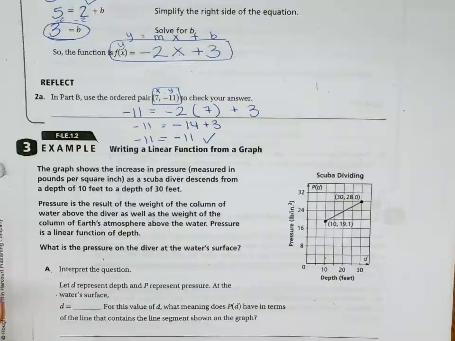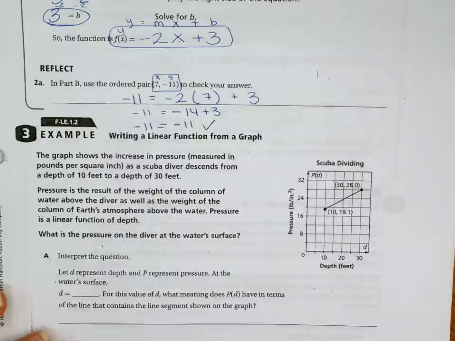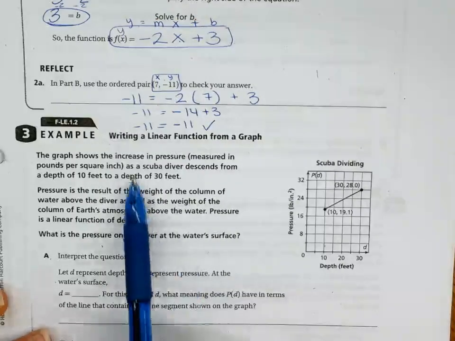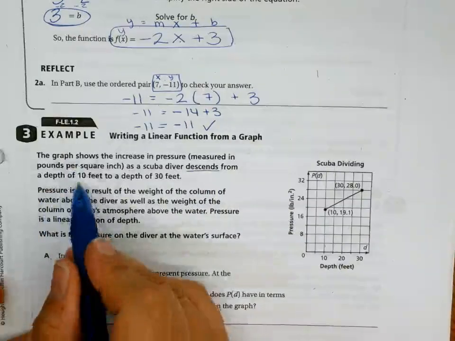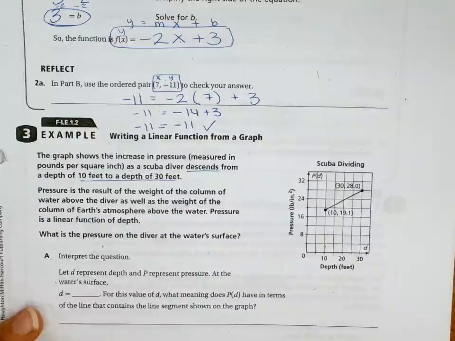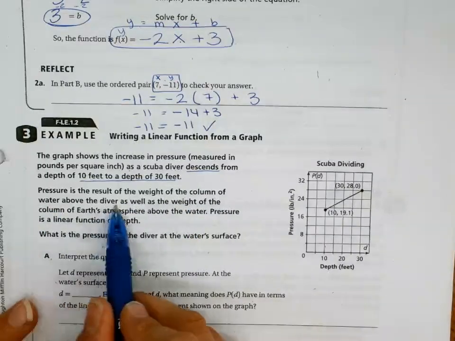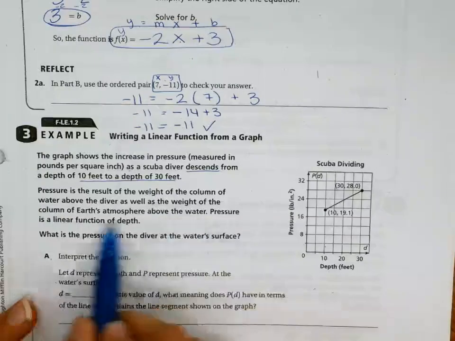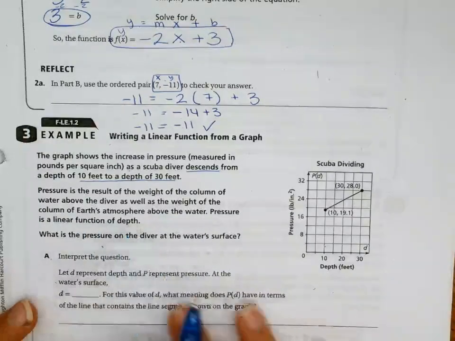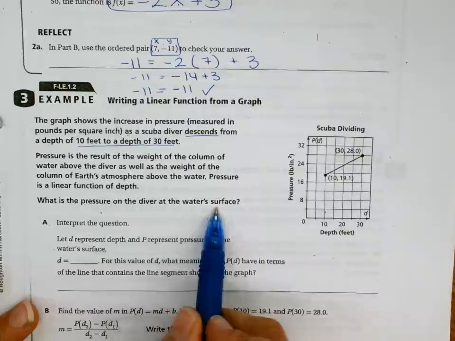Write a linear function from a graph. The graph shows the increase in pressure measured in pounds per square inch as a scuba diver descends from a depth of 10 feet to a depth of 30 feet. Pressure is the result of the weight of the column of water above the diver as well as the weight of the column of the Earth's atmosphere above the water. Pressure is a linear function of depth. What is the pressure on the diver at the water's surface?